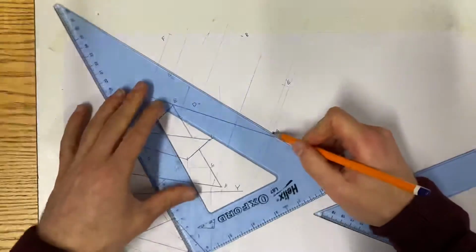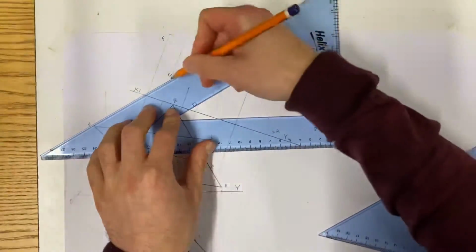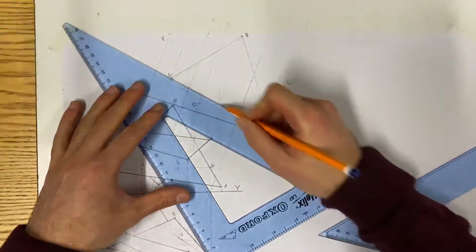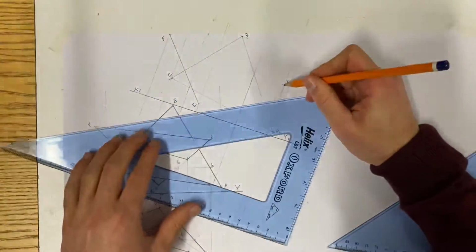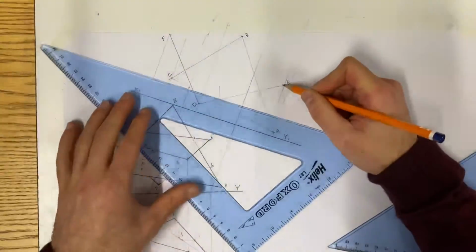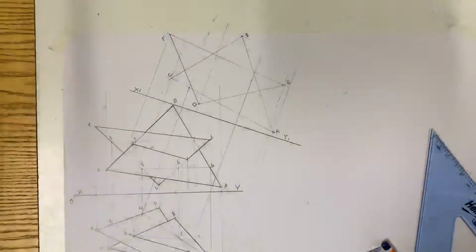Just for now, I'll join all these together. So I have my triangle ABC, and then I have my triangle DEF. My line of intersection.